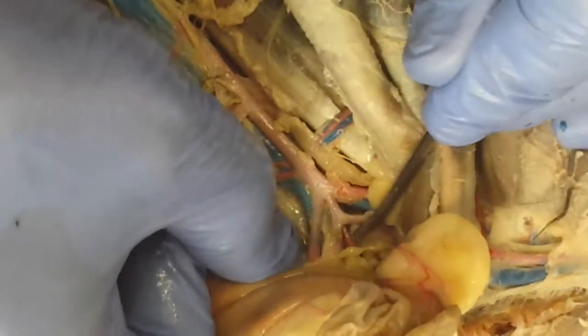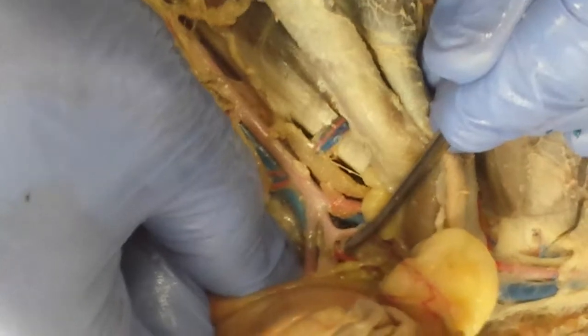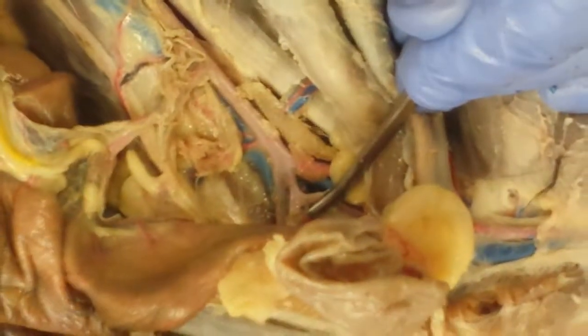I can see it right here. There we go. I got it picked up for you right there. See it? It dives straight backwards to caudal.